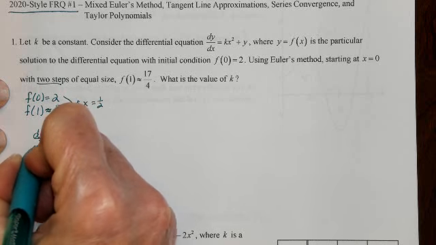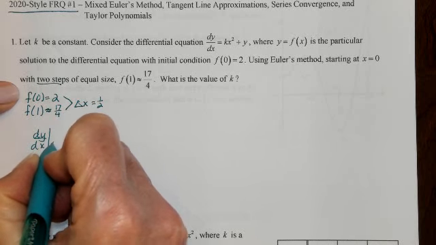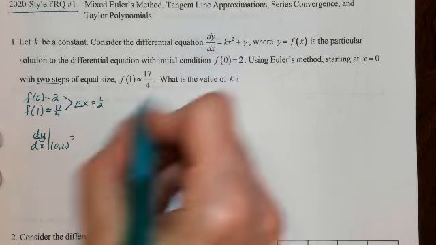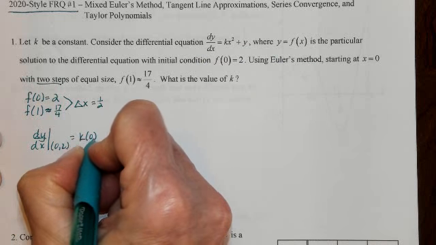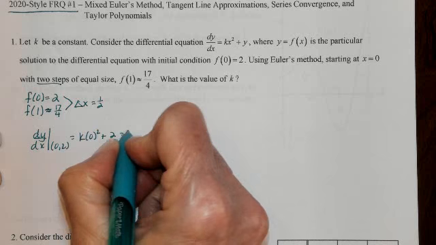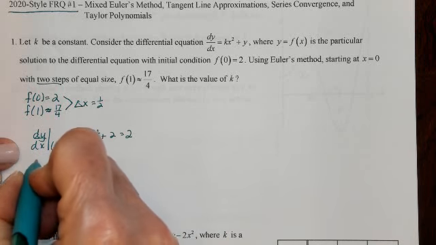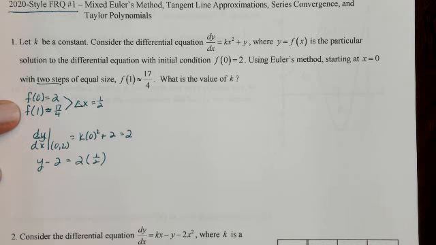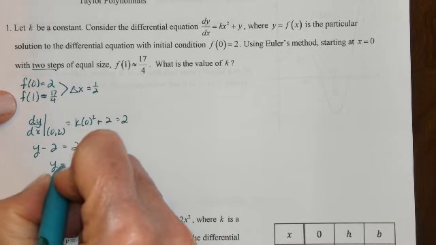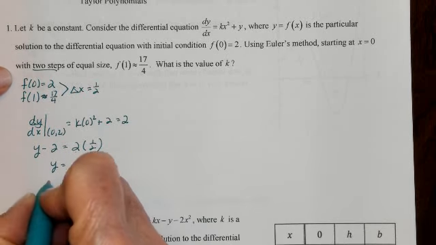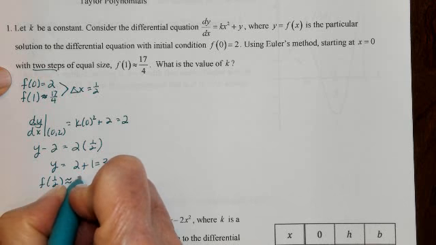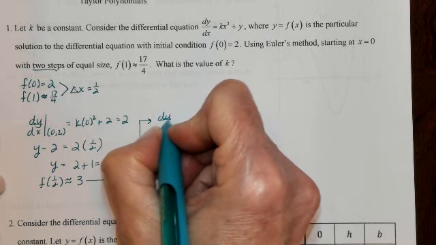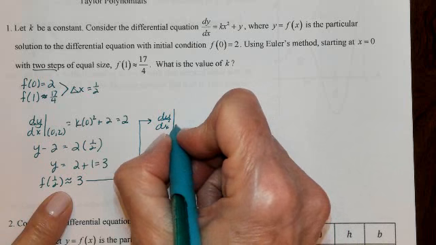So let's start off with our first step, dy dx, at our initial point of 0, 2. So 0 in for x, 2 in for y, would be k times 0 squared, so that would be 0. So k times 0 squared plus y is 2. So this would just be a 2. And we would have y minus the y value is equal to the slope times x minus the x value, which is delta x. So y would be 2 plus 1, which is 3. So f at 1/2 is approximately equal to 3. That's our first step. Now we go to the second step and we find dy dx at our new point of 1/2, 3.